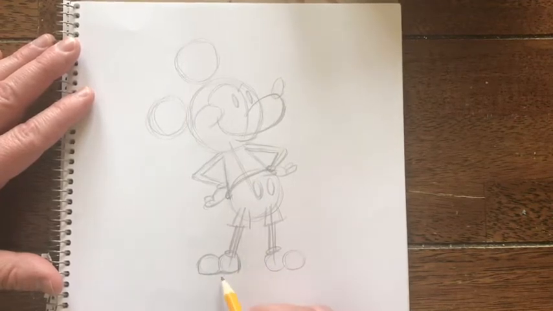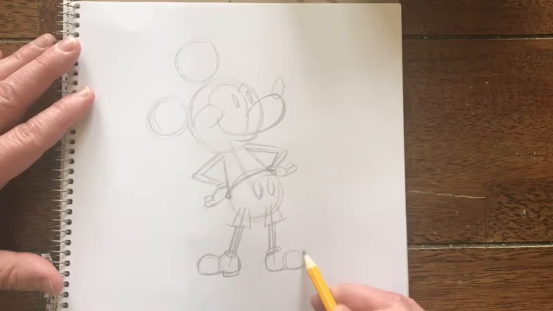Also, as we kind of wrap this up, one thing I'm really bad to forget is the tail. So don't forget to add in the tail and make this a cute, kind of curvy, fun line.